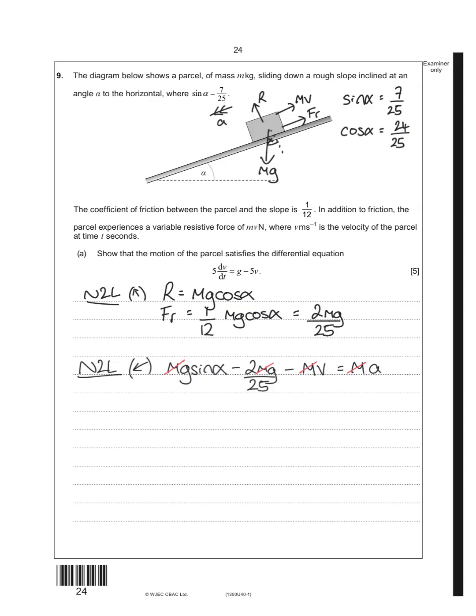Sine alpha is 7/25, so 7g/25 minus 2g/25 minus v equals, and now I'm going to make the swap. a is dv by dt.